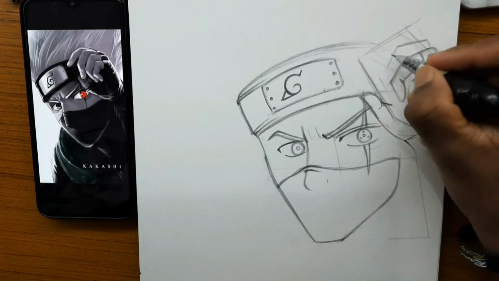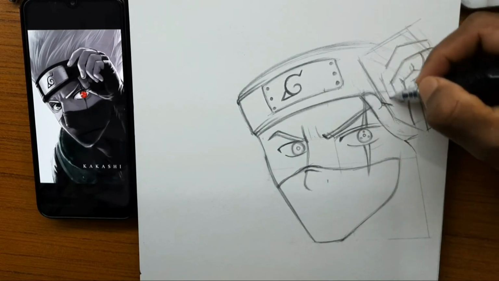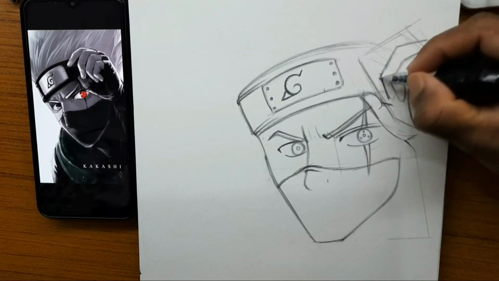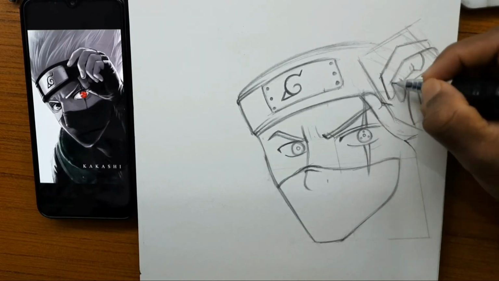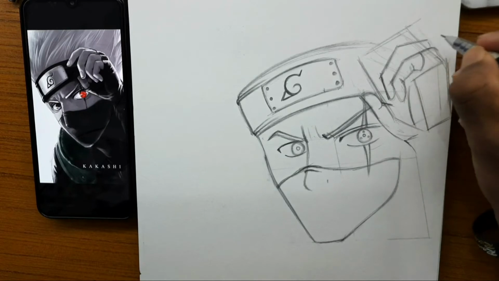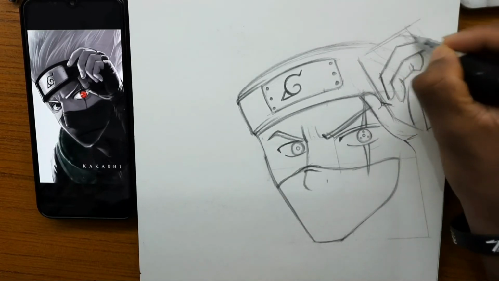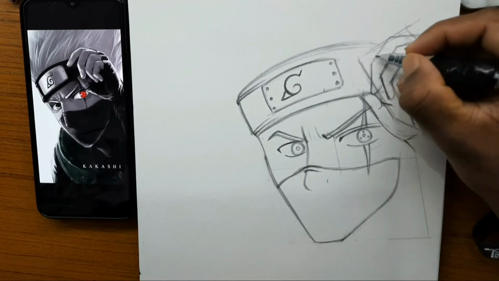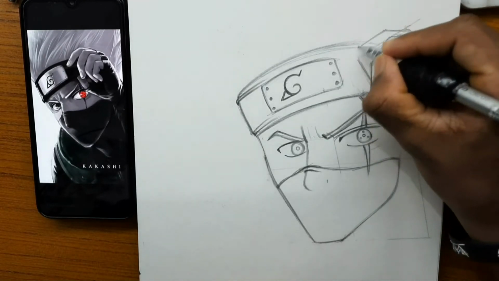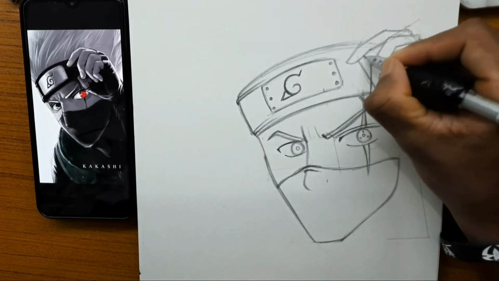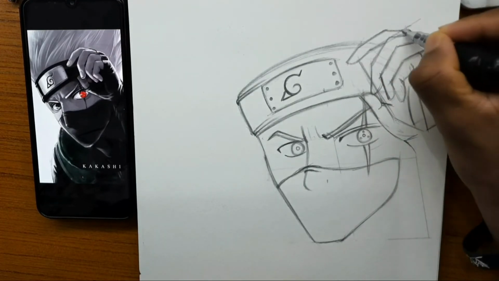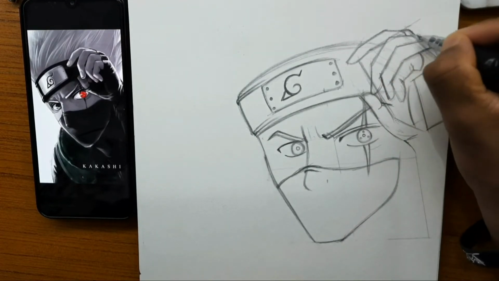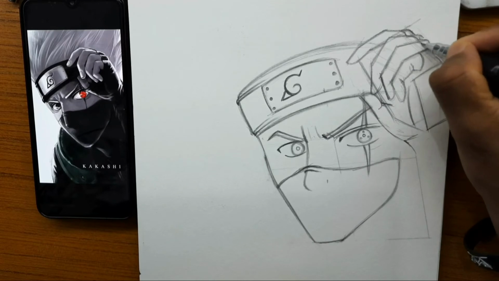I mean 1 and 2, and this is the third one. Same with all the fingers as well. Now add the glove on top of the fingers.